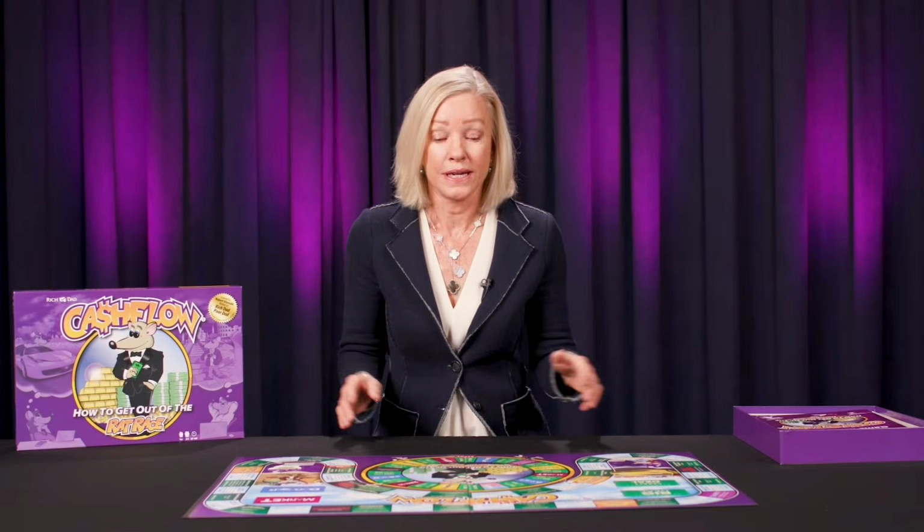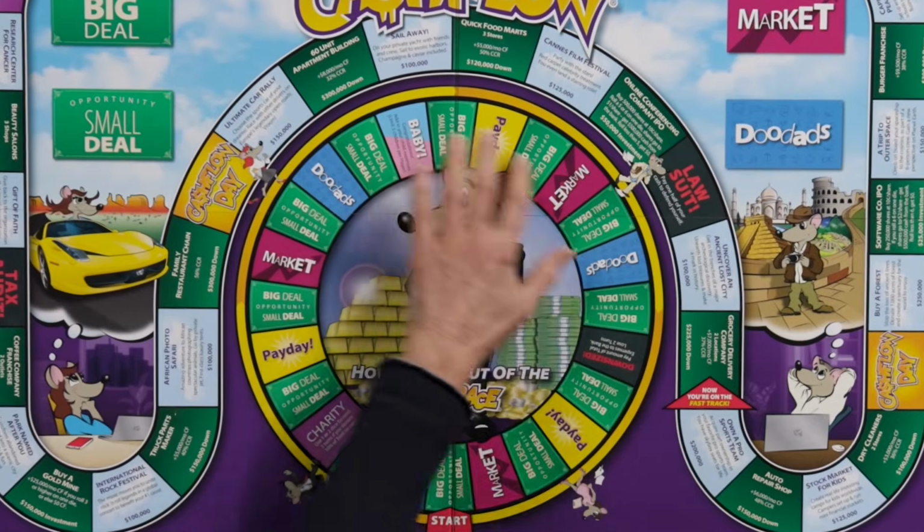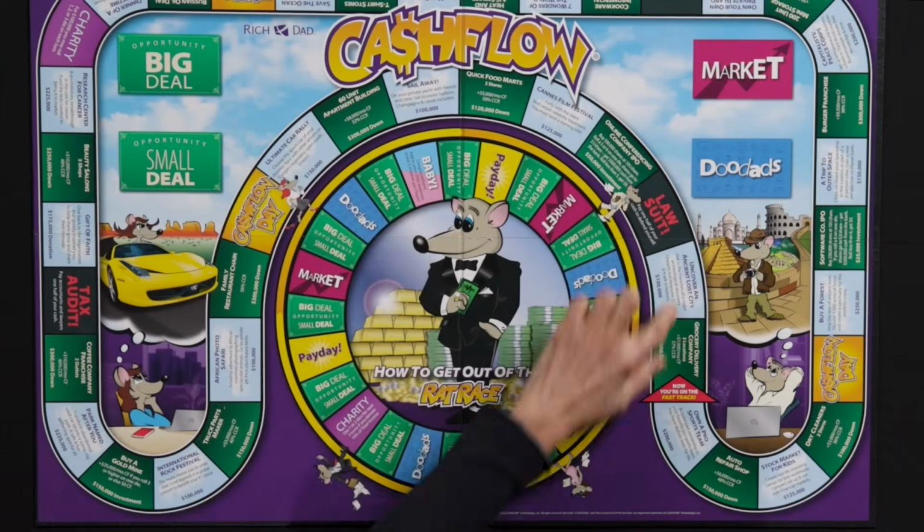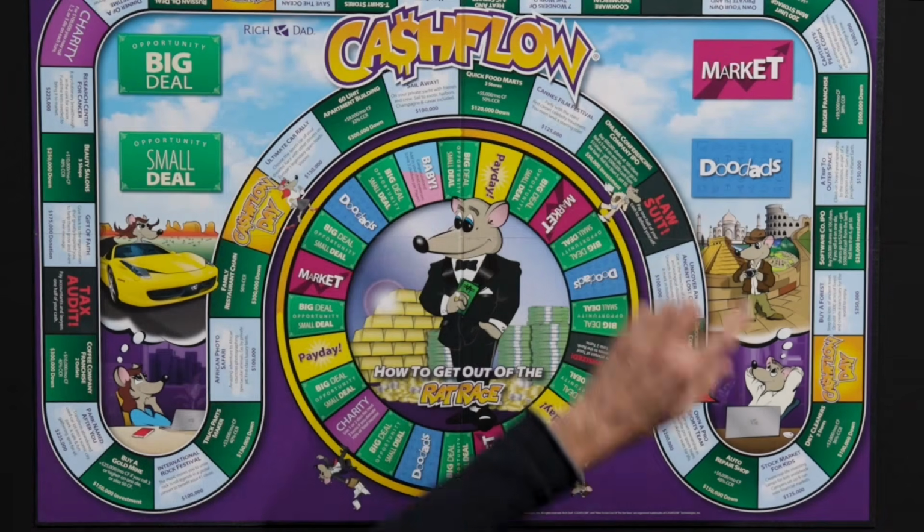The most important investment you can make is in your own financial education. So looking at the board, you see the rat race right here. This is where most people are, running around in the rat race. And the goal in the cash flow game is to go from the rat race of life onto the fast track, which is here, which is where all the deals are and where the real money is made.